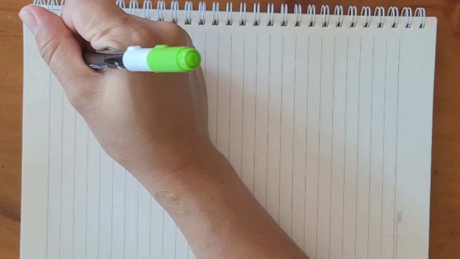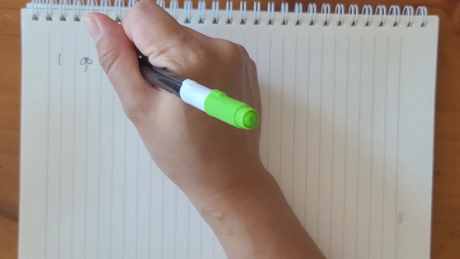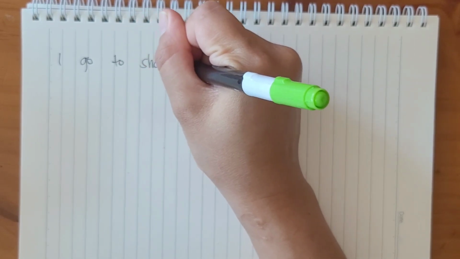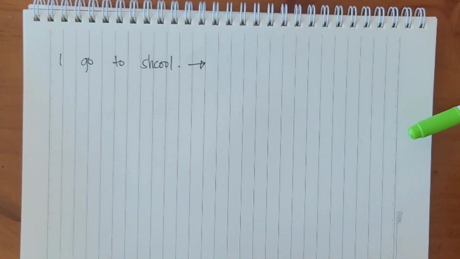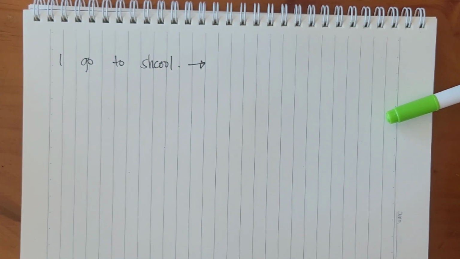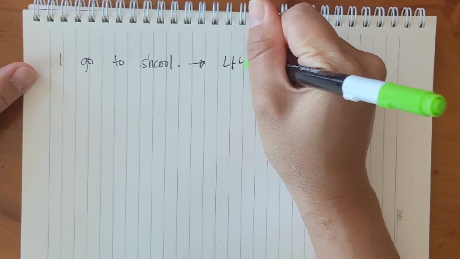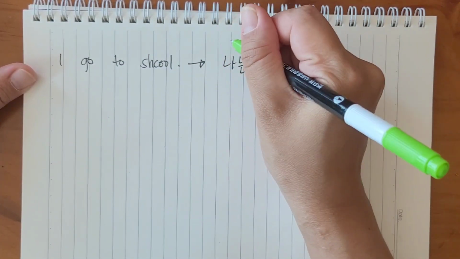Another example, ito gawin mo into Korean: I go to school. I go to school in Korean is 나는 school, subject, diba?